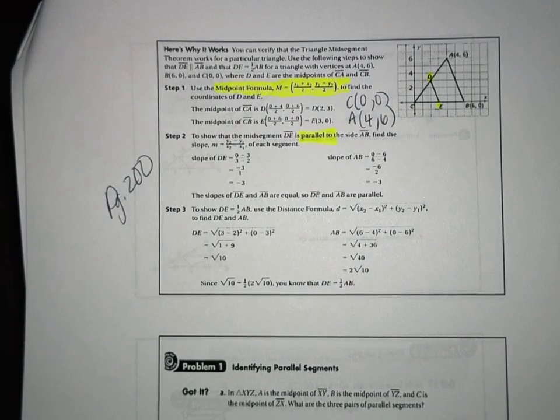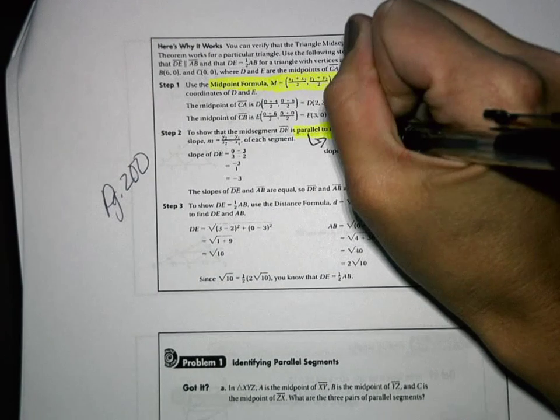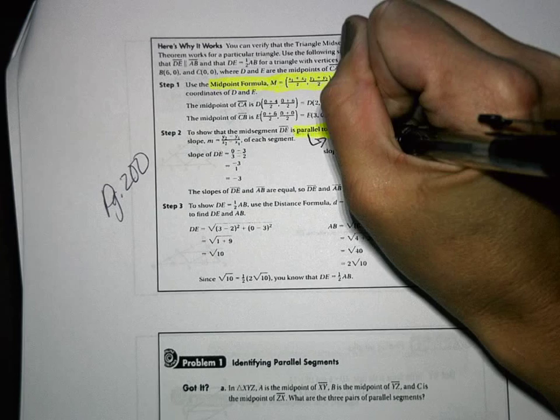How do you know if two lines are parallel? What does it mean? They don't touch, but more specifically, Bryce. Exactly. Parallel lines have the same slope.